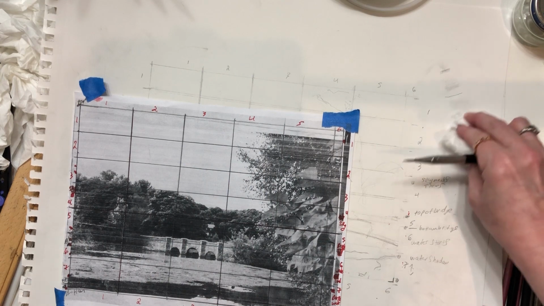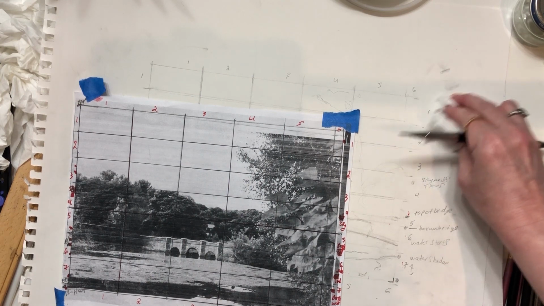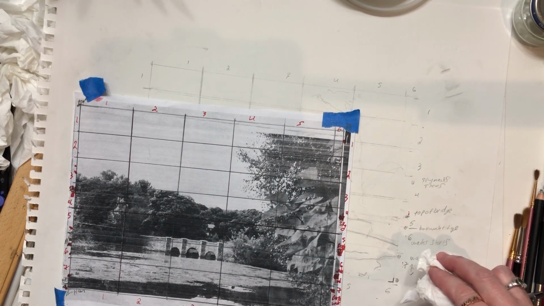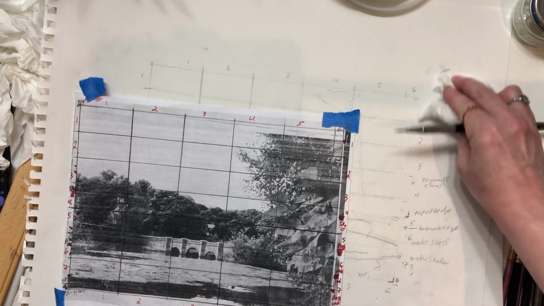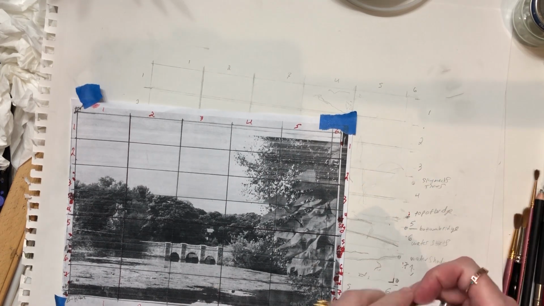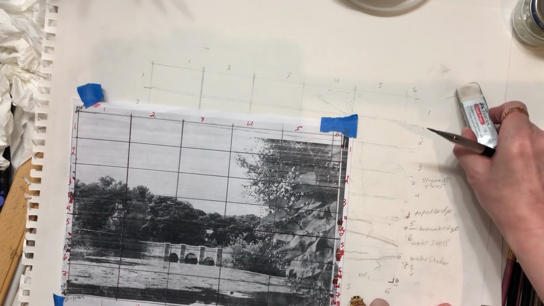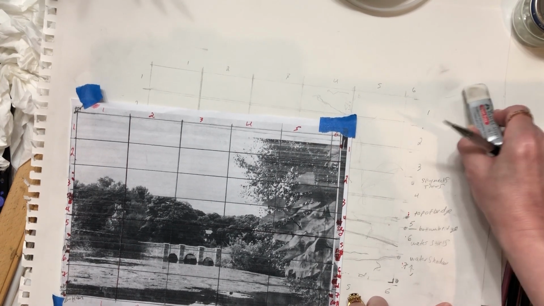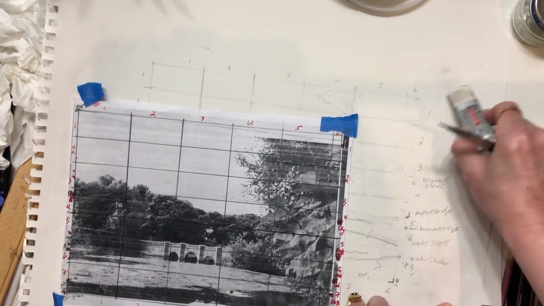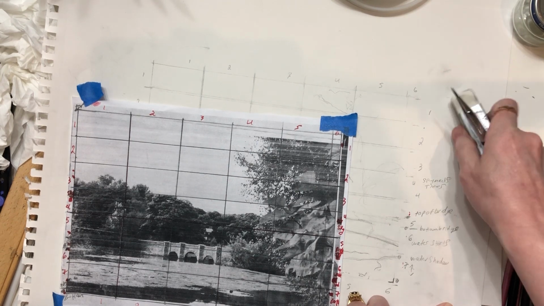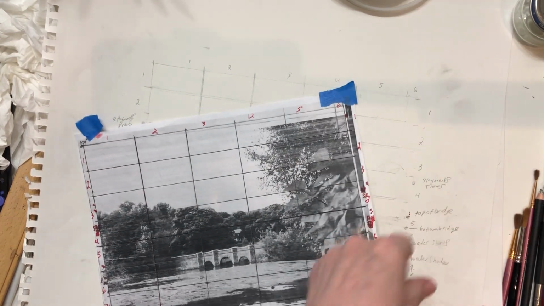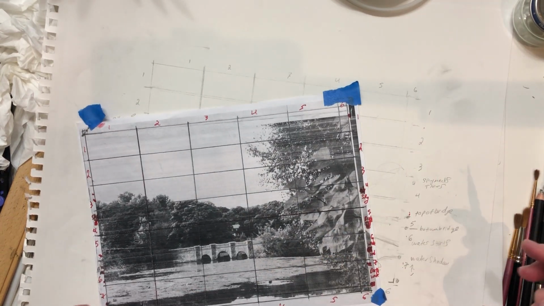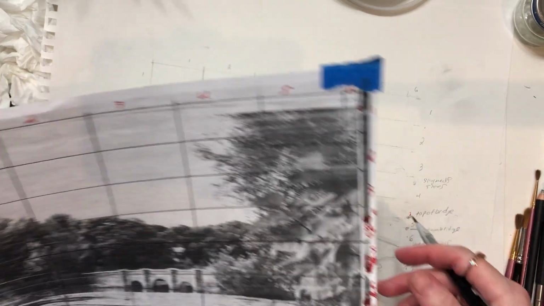I'm getting a very nice soft effect. When I try to blend a line, I can smear it a little bit, but I can't really erase it. If I wanted to erase that, I would have to go in with an eraser. And even there you can see, because I used a little too much pressure on that, it's going to be harder to erase. So you have to keep in mind all these techniques.